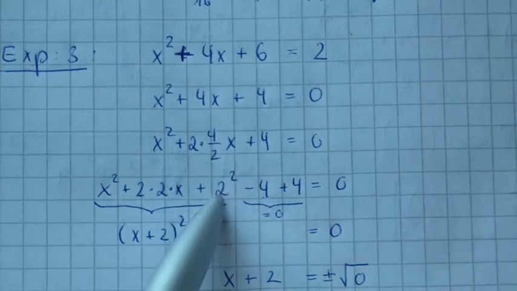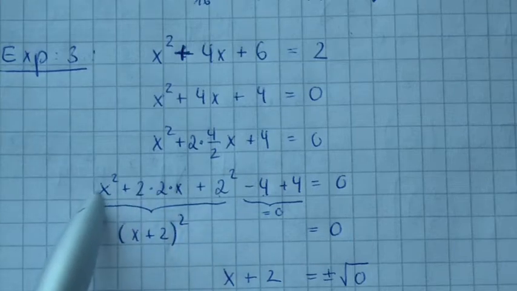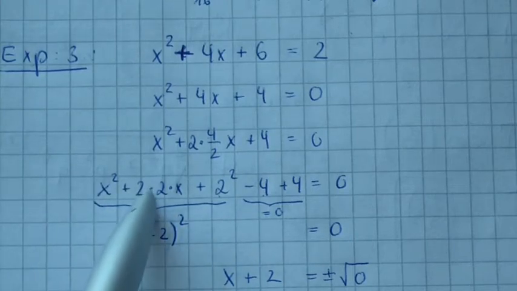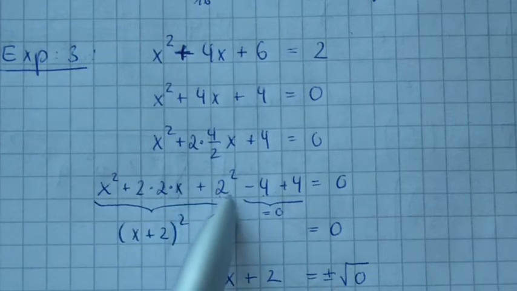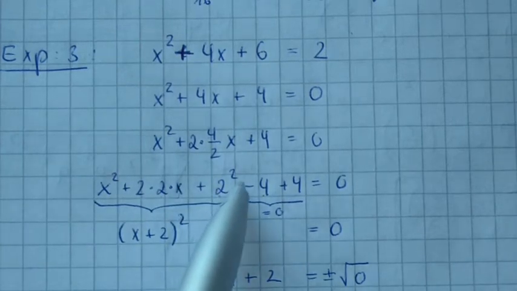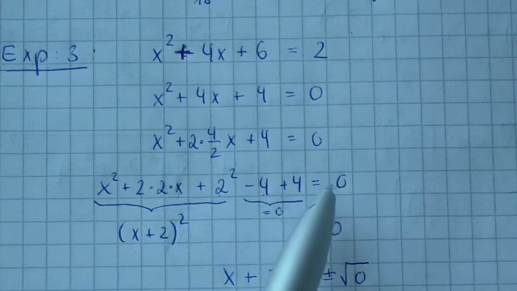And why do I have here 2? Because it's 4 over 2, making this only 2. So we have x squared plus 2 times 2 times x plus 2 squared minus 4 plus 4 equals 0. Okay, very easy.